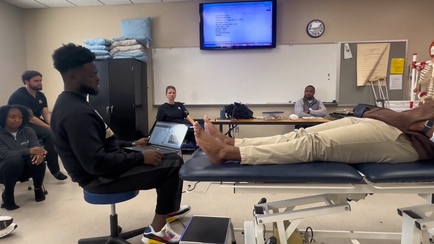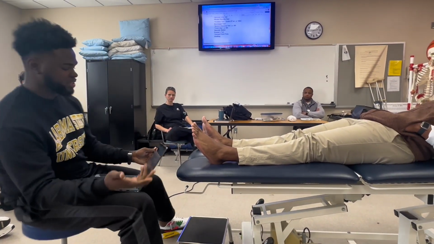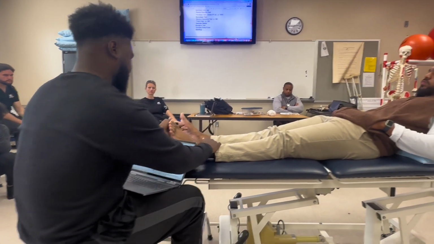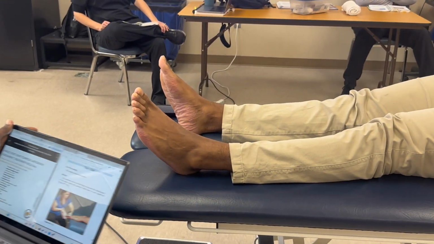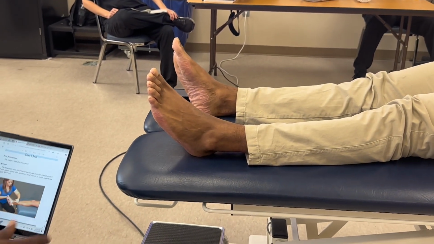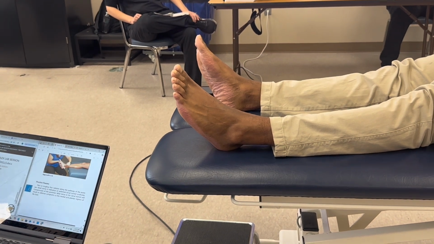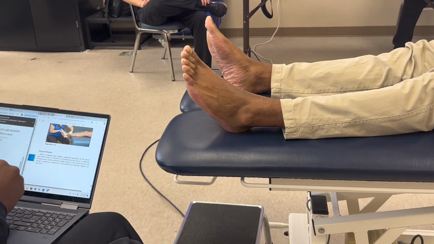All right, now we're going to the other side. I took this supine. I'm tapping over the medial aspect of the ankle where the posterior tibial nerve is most superficial. And again, asking for numbness or tingling. If he does have numbness or tingling, it could be indicative of potential tarsal tunnel syndrome.